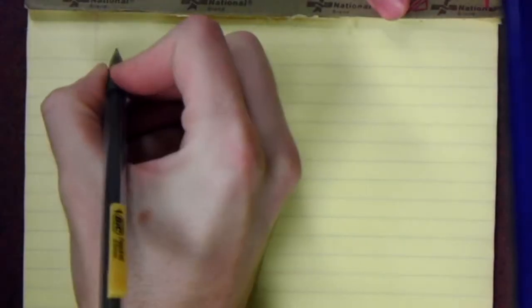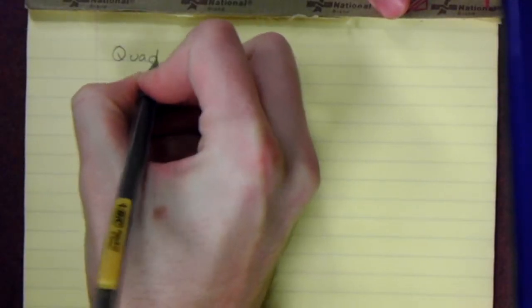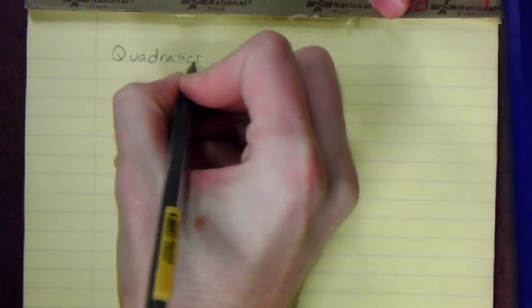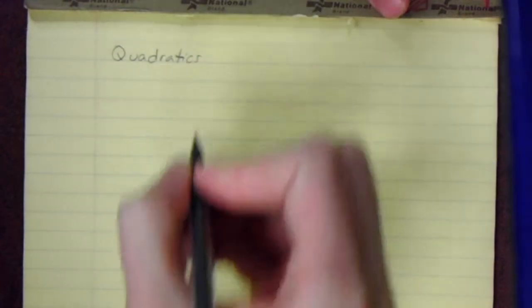Alright guys, we started a new unit today talking about quadratics. So I want to give you a little intro here, talk about what is a quadratic and some little tips that you can use to help you graph them.